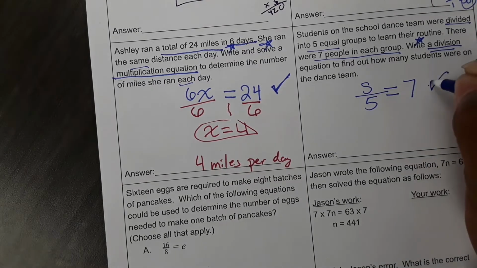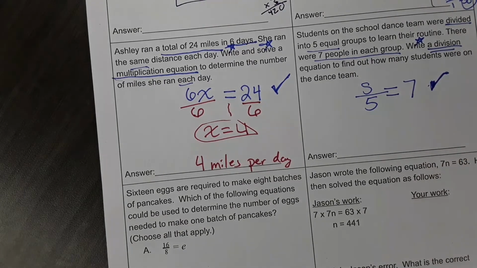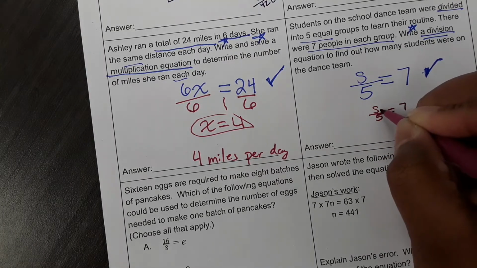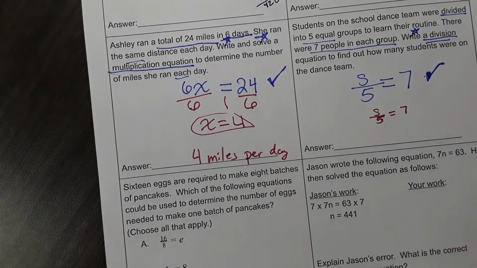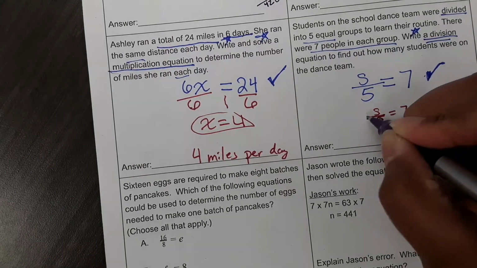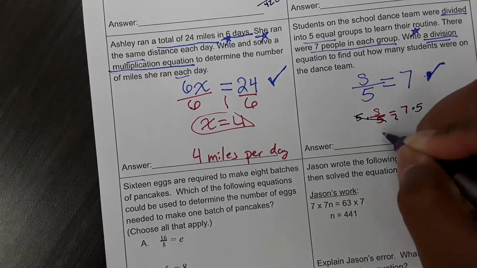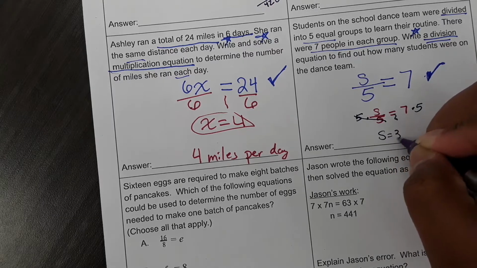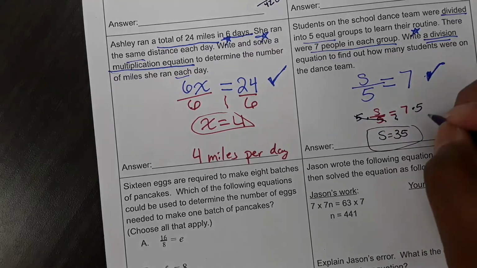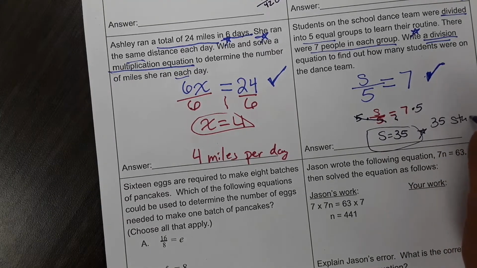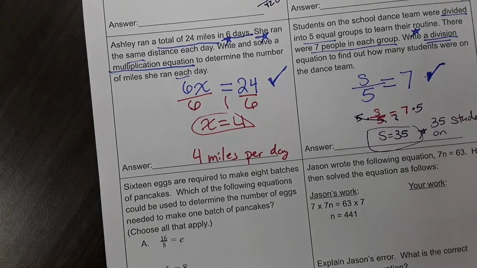So again, first part checked where we wrote it. Now to solve it, it's simple. We would undo it. So I'm going to rewrite it. We have S divided by 5 is equal to 7. To solve it, I'm going to undo division by multiplying both sides by 5. There's one side. Here's my other side. I get S is equal to 35. So in this case, I'm going to interpret it to be 35 students on the dance team.